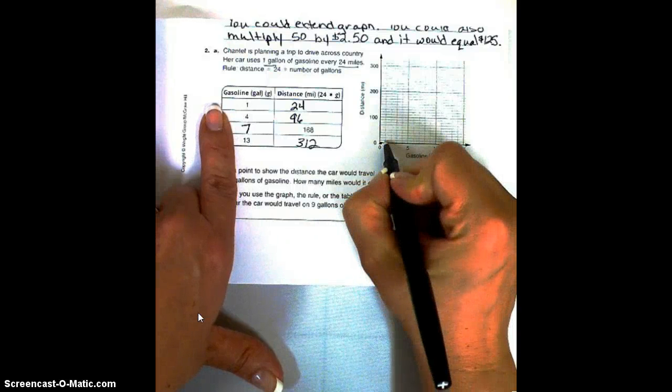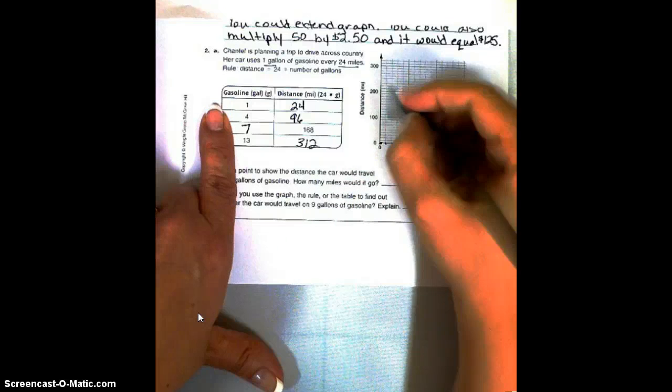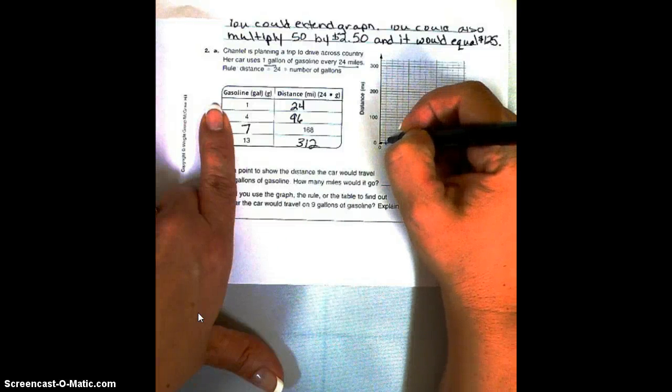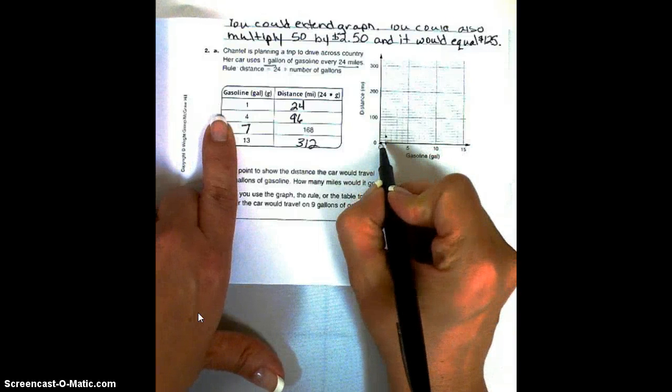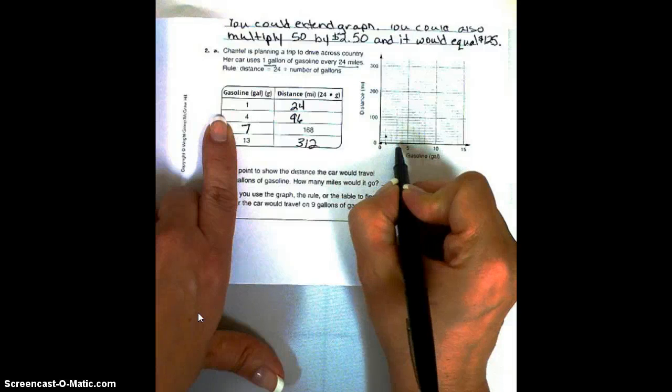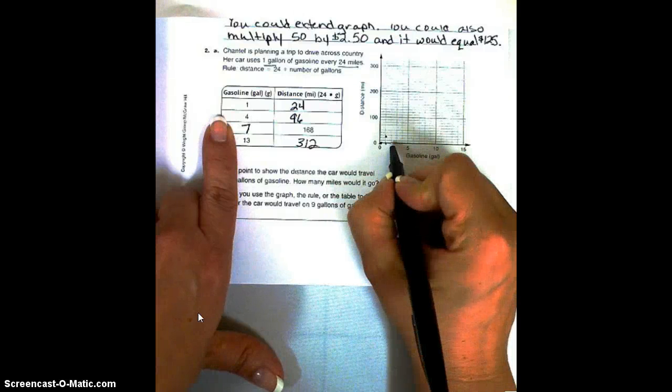So 1 gallon would be right here, first line. And she went 24 miles, about right there. Next one, she got 4 gallons, so there's 1, 2, 3, I lost my spot already, 4, and that was 96. I'm going to start from 100 and work back. This would be 90, so 96 would be right about there.